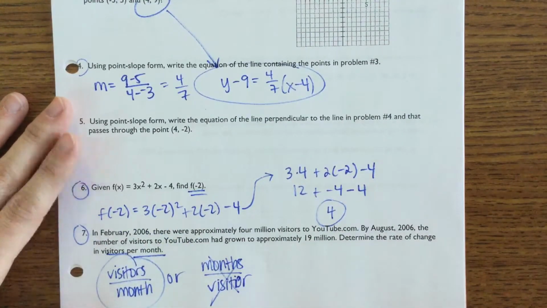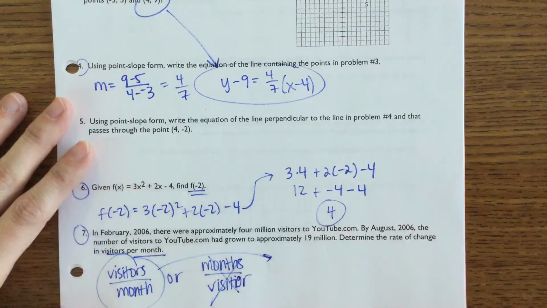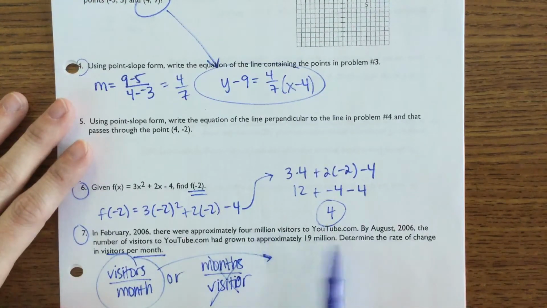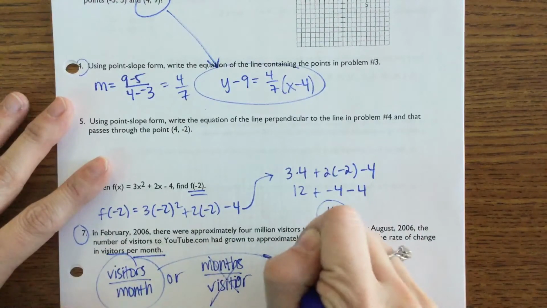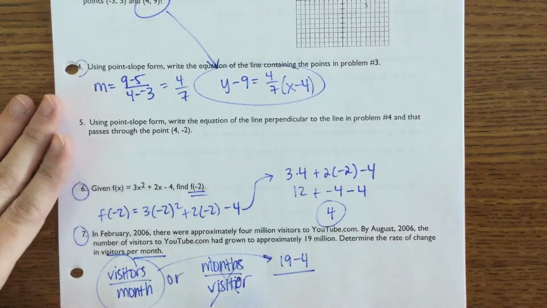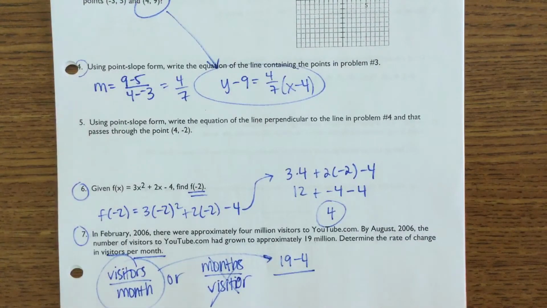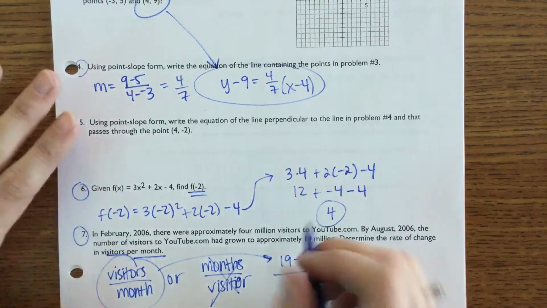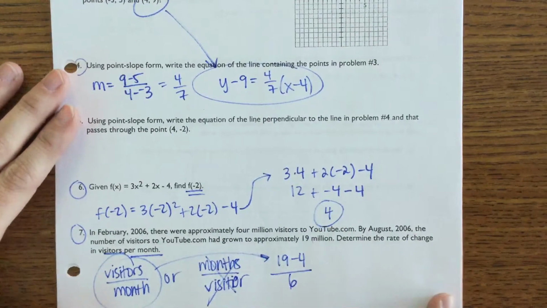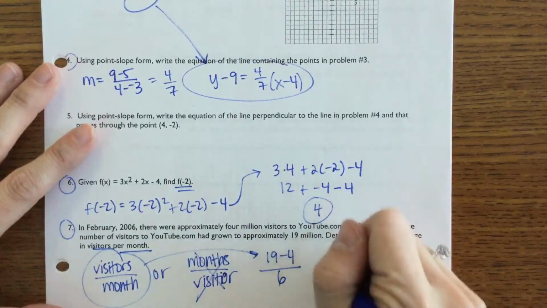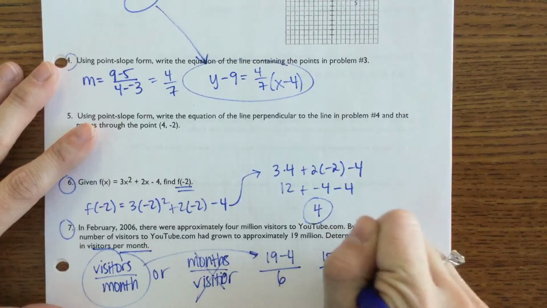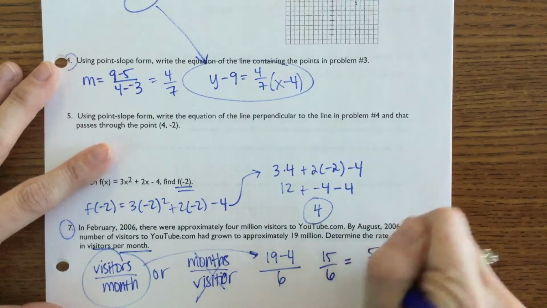That tells you what you want to do. You want to put the difference in visitors in the numerator. 19 minus 4. So we have 19 million and then 4 million. So we're going to do 19 minus 4 over how many months passed between February and August? 6. Yeah, 6. Okay, so 19 minus 4, we get 15 over 6. Divide those both by 3, which is 5 over 2.